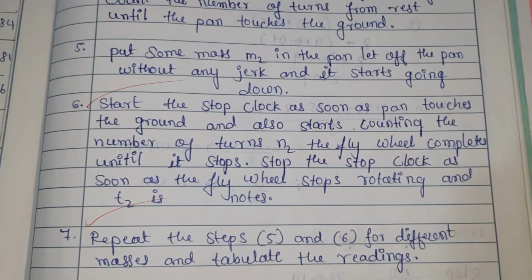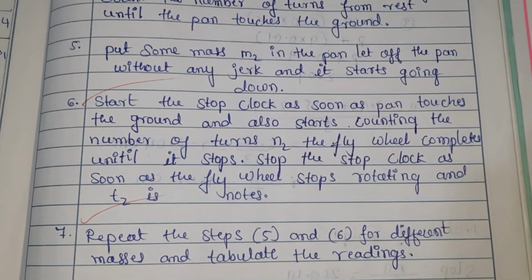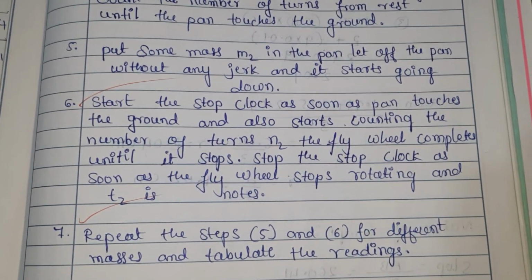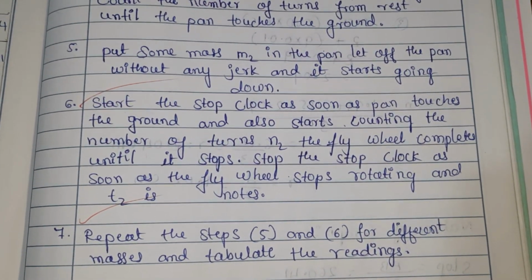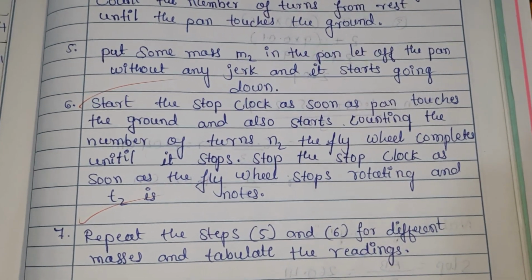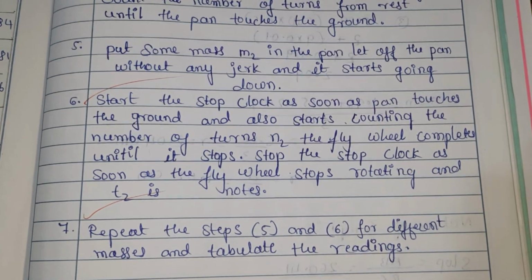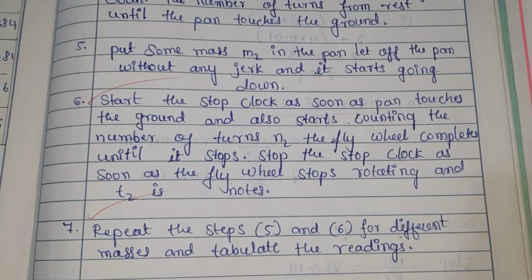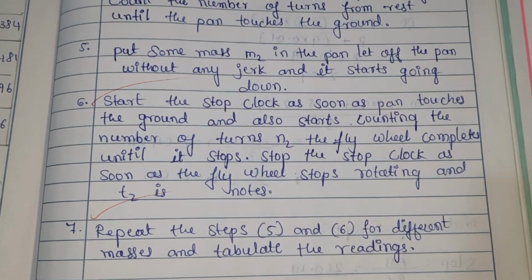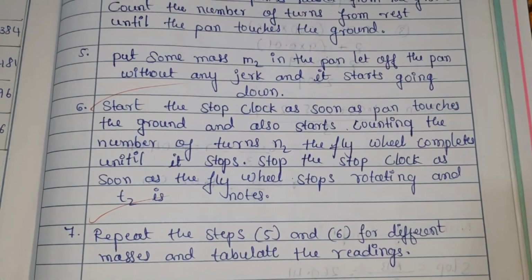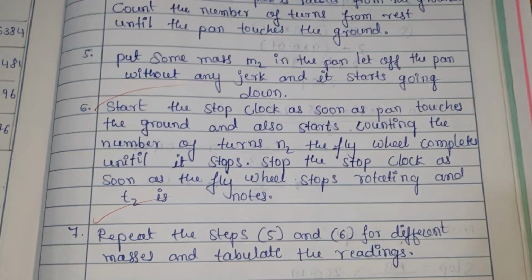Start the stop clock as soon as the pan touches the ground, and also start counting the number of turns N2 the flywheel completes until it stops. Stop the stop clock as soon as the flywheel stops rotating, and note down T2. Repeat the same steps 5 and 6 for different masses and tabulate the readings.